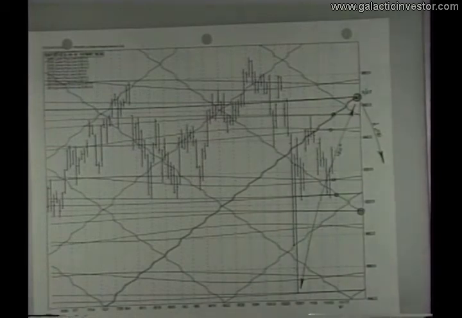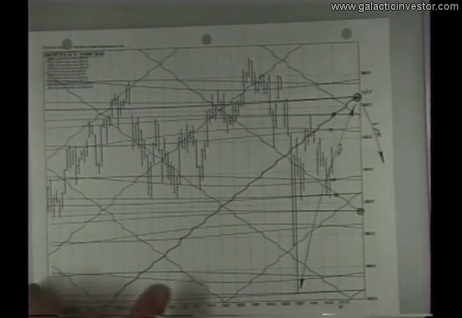I think we might have seen the low here for a while, but I think we're going to have one more run at that. And also because we have a major aspect coming up, the Sun-Pluto conjunction and the Mars-Venus conjunctions. So knowing what I know about the S&P, I've come up with a couple of scenarios.